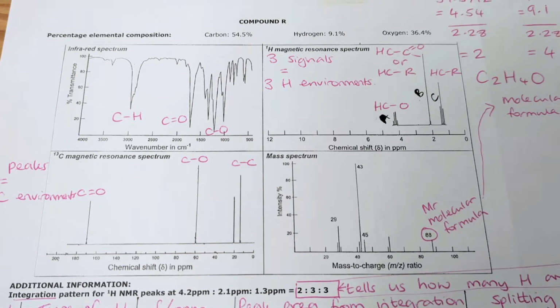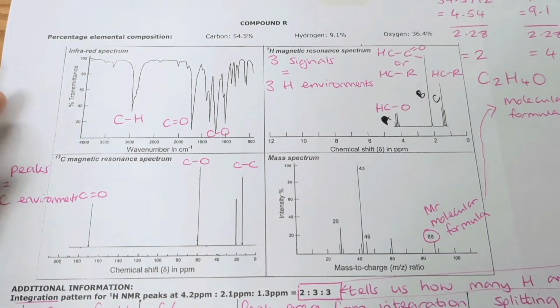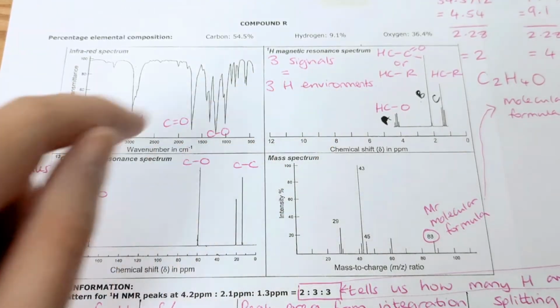Lastly, there's something called the n+1 rule, which will help us understand what's going on when we interpret this proton NMR spectrum. Now, since this video is about proton NMR and splitting, I'm going to quickly go through these other analytical techniques. So this is a combined analysis problem where we've got an unknown compound that consists of carbon, hydrogen and oxygen.